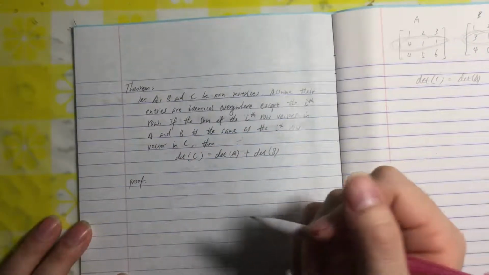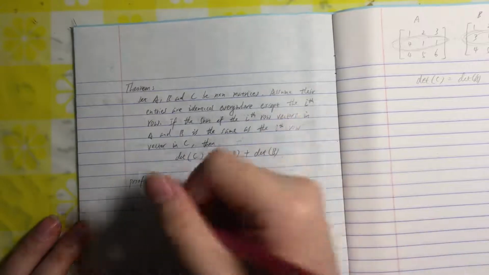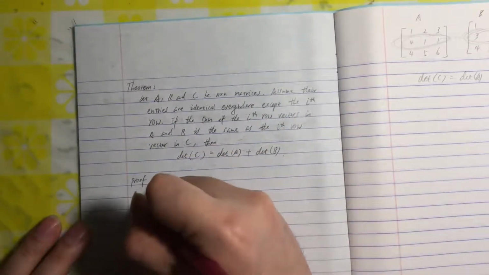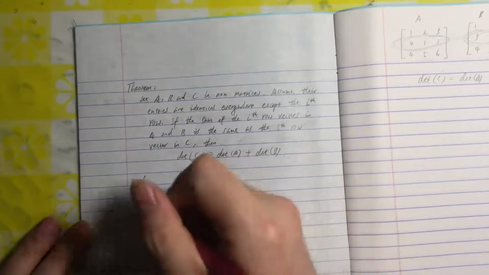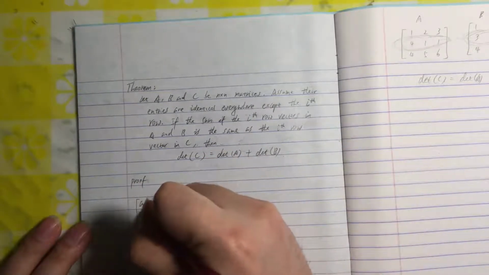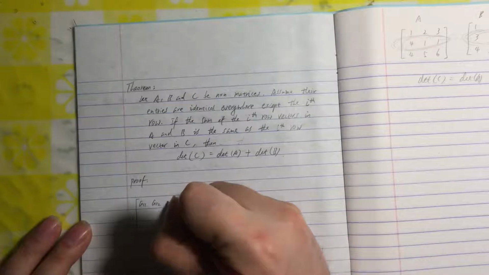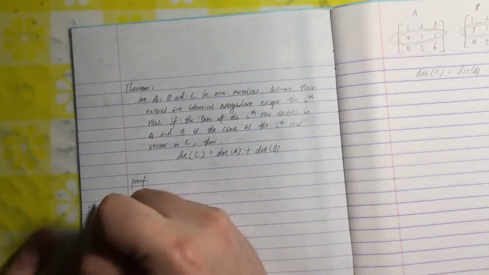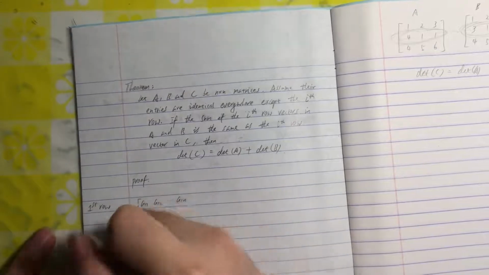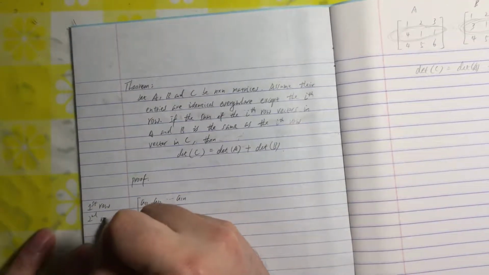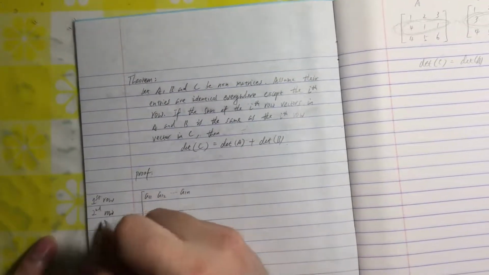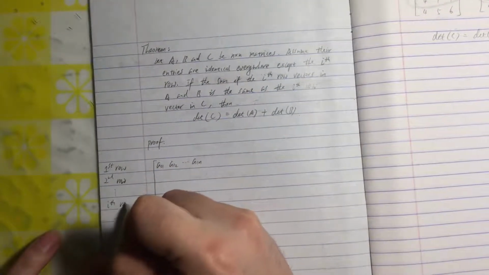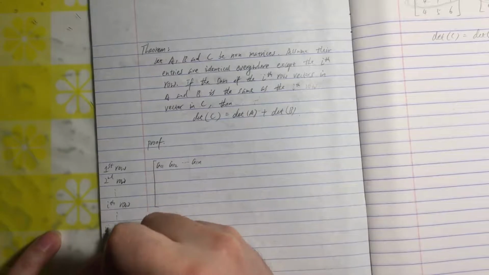Let's first of all write down the matrices. A is the matrix with entries A11, A12, A1n. That's the first row. That's the second row. That's the ith row. And that's the nth row.